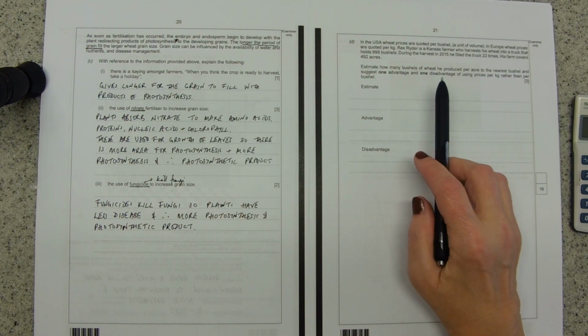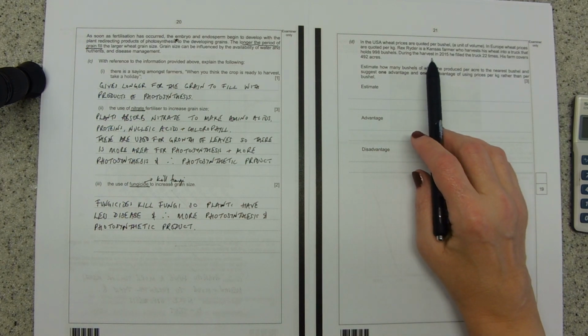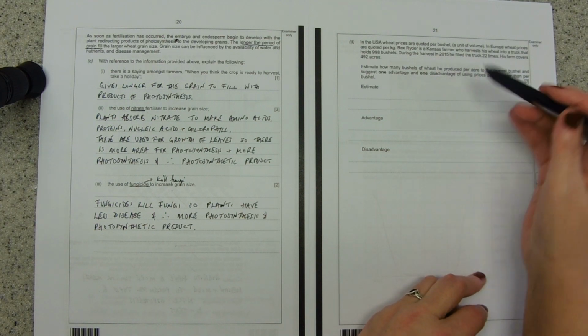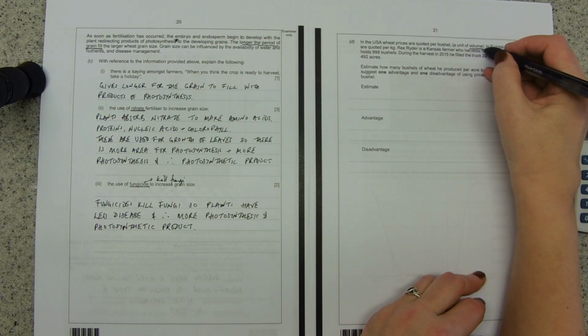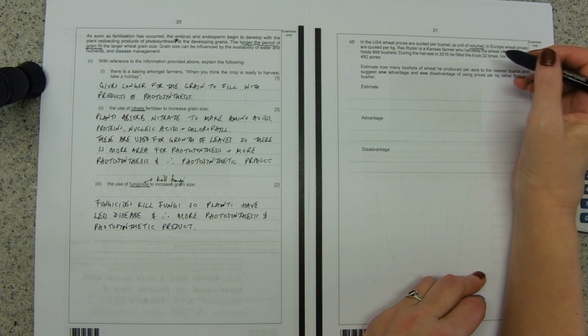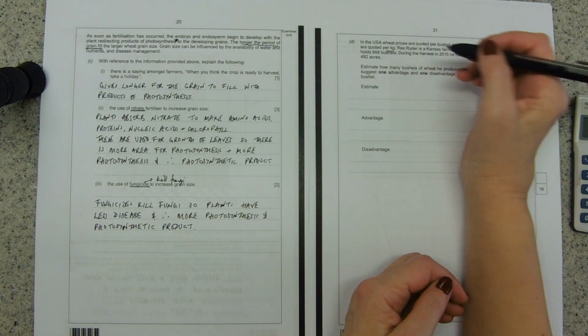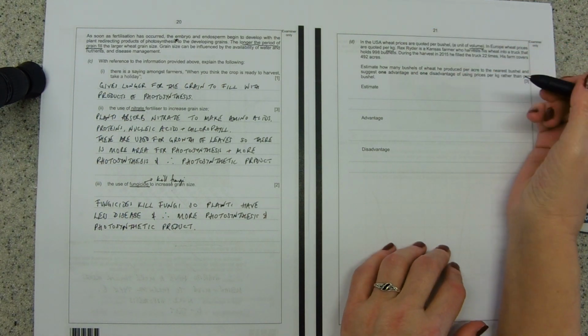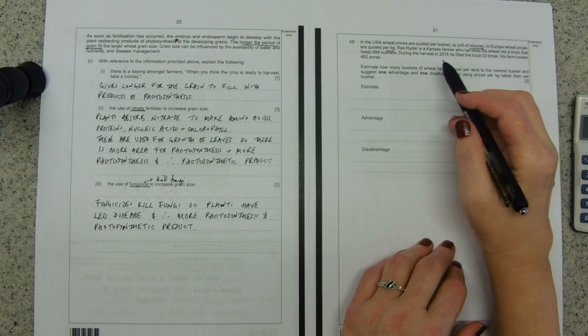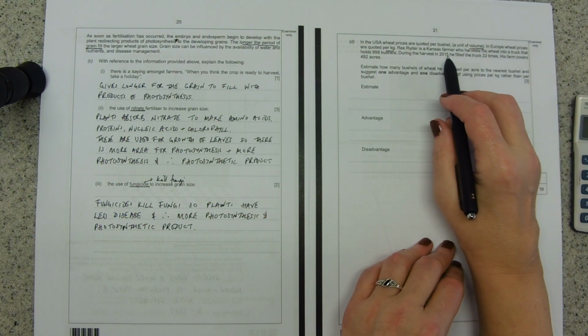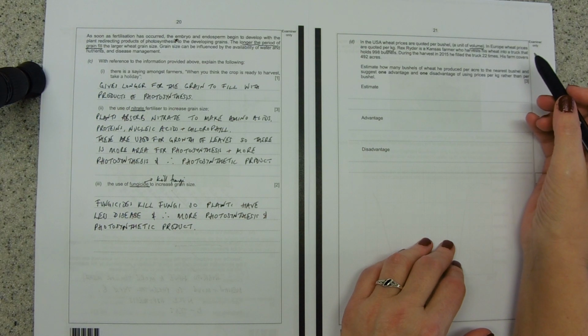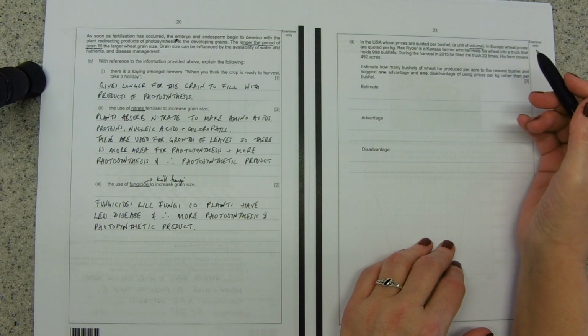Here we go, bushels. In the USA, wheat prices are quoted per bushel, which is a unit of volume. In Europe, wheat prices are quoted per kilogram, and that, of course, is mass. Rex Ryder, made up name, is a Kansas farmer who harvests his wheat into a truck that holds 998 bushels.